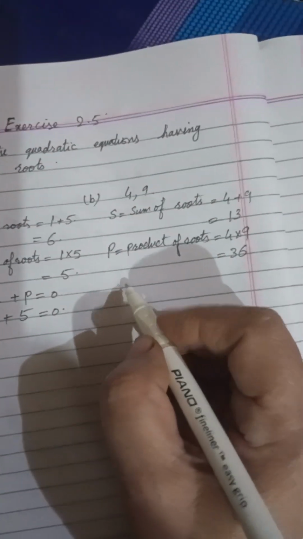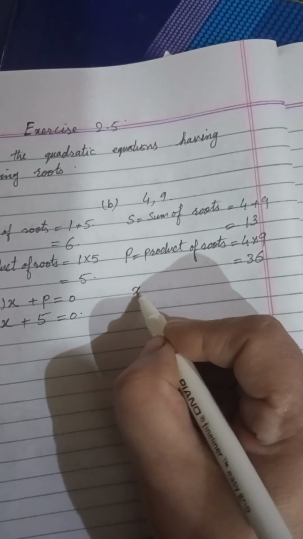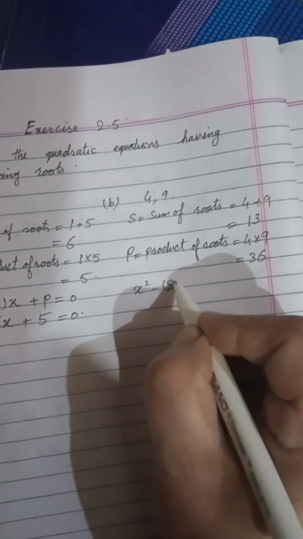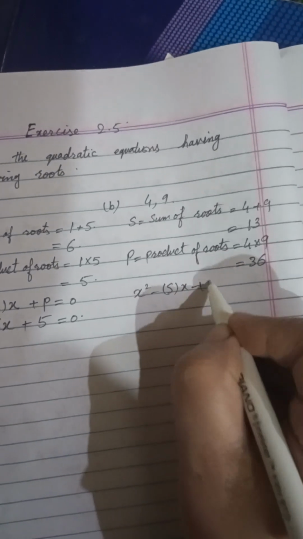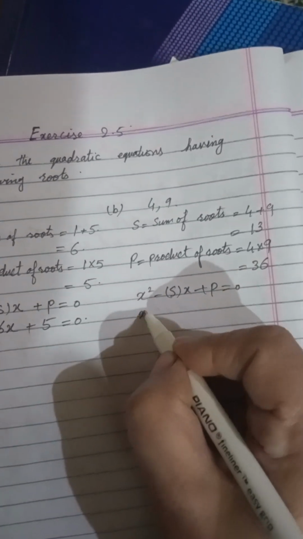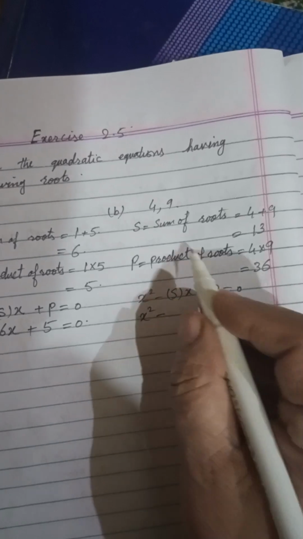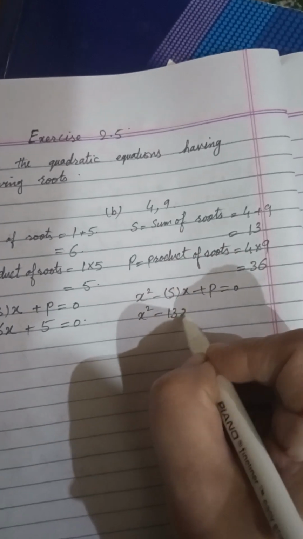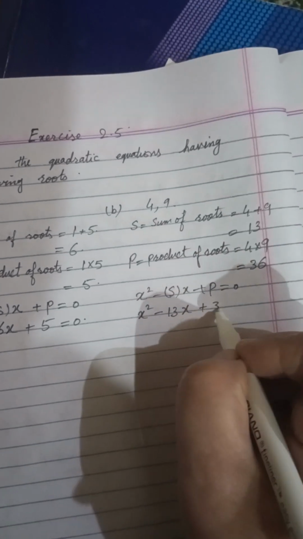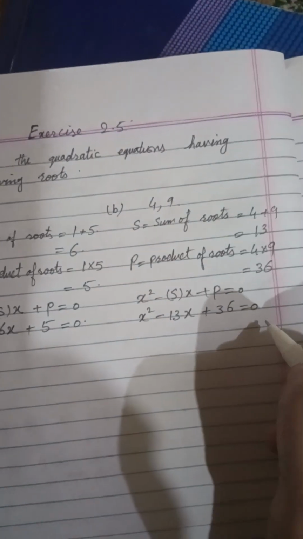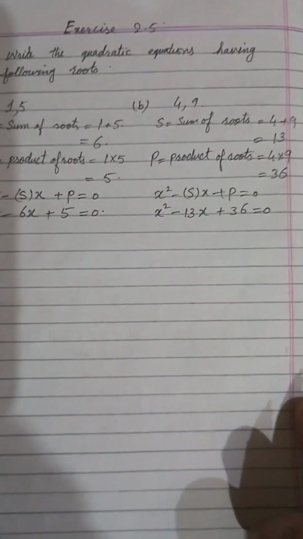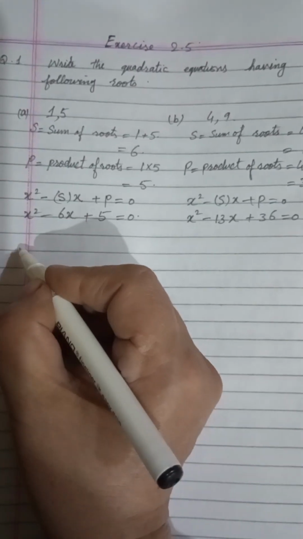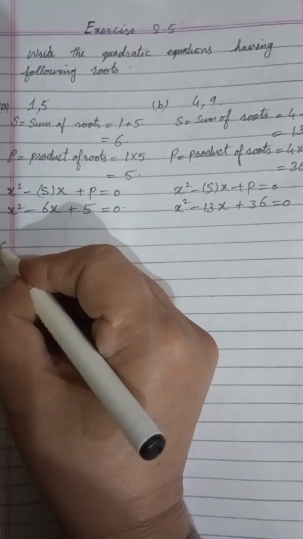To form an equation, we have formula x square minus sum of the roots into x plus product of the roots equal to 0. X square minus 13x plus 36 is equal to 0, which is the required equation. C part.